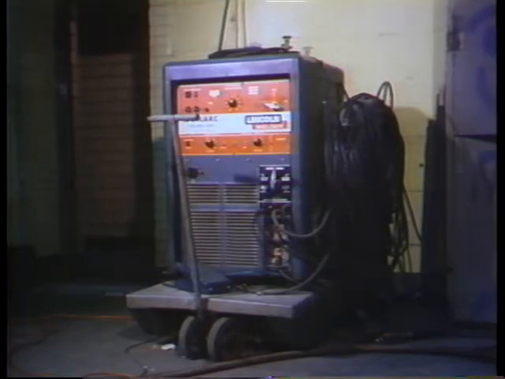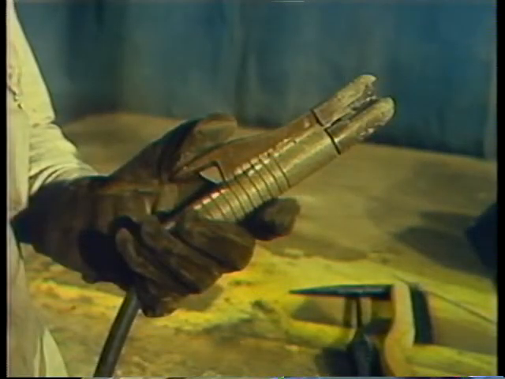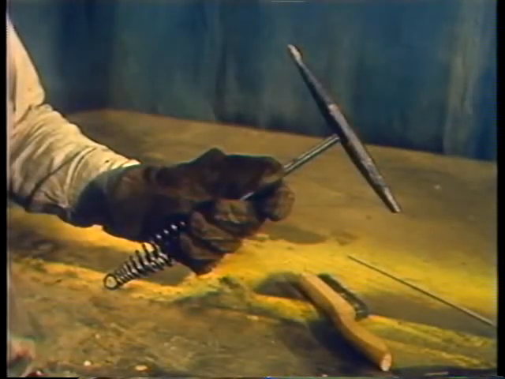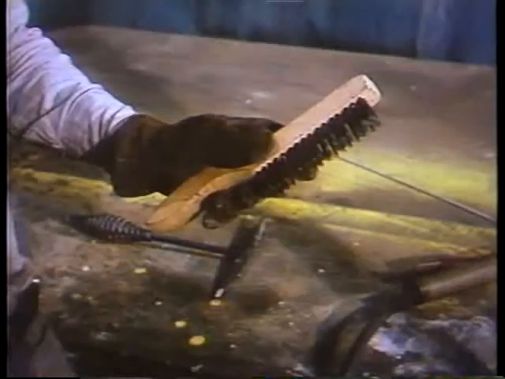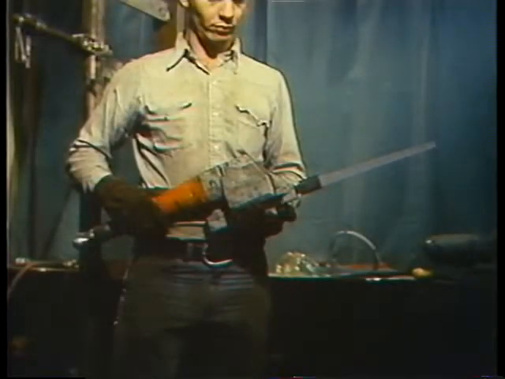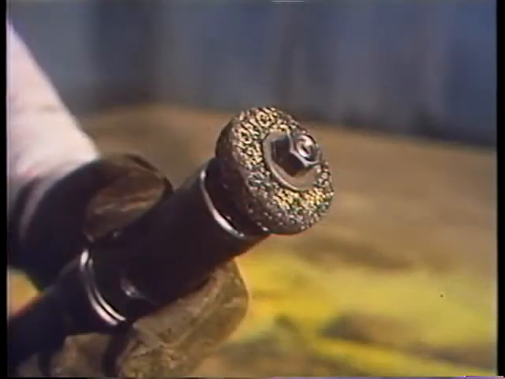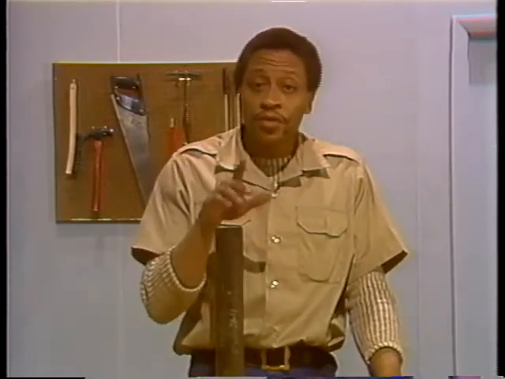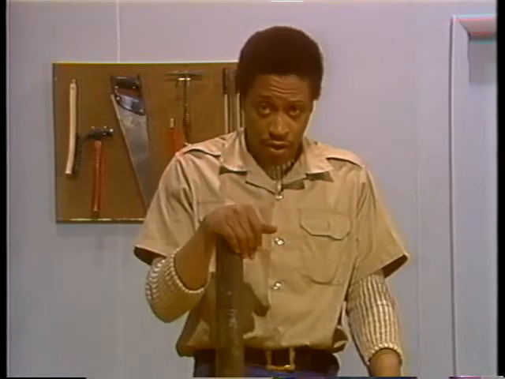The tools that are needed include a rod holder, which is also called a stinger, a grounding cable, a slag hammer, a wire brush, a saw to cut the tubes, and a grinder. Before they're used, check the tools to ensure they're in good condition. For example, make sure that the welding cables are not frayed or broken.